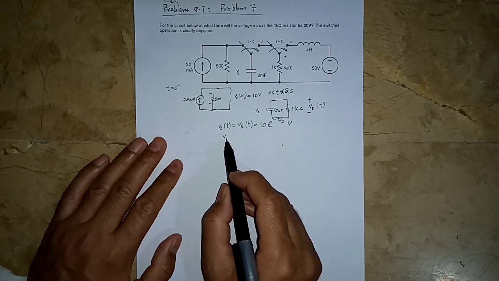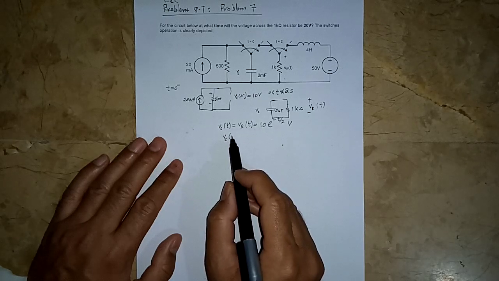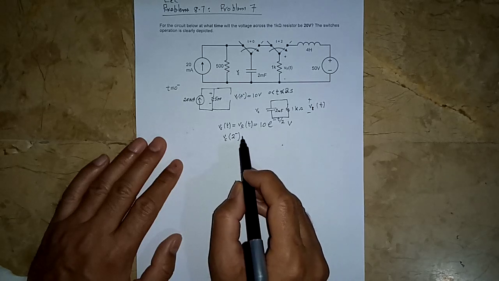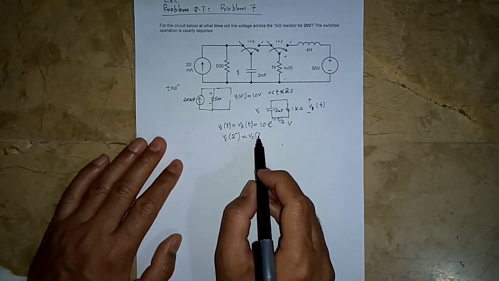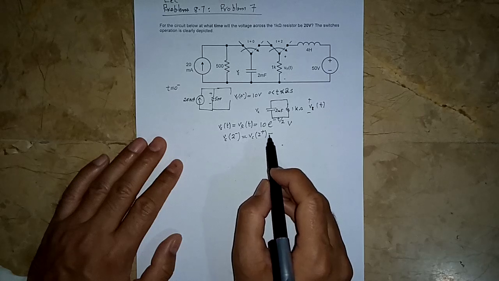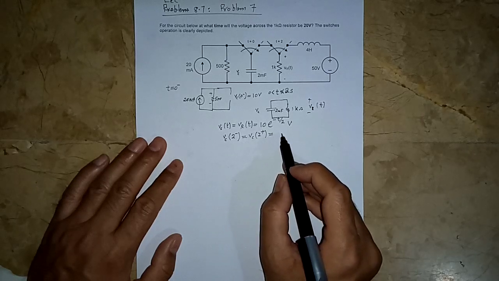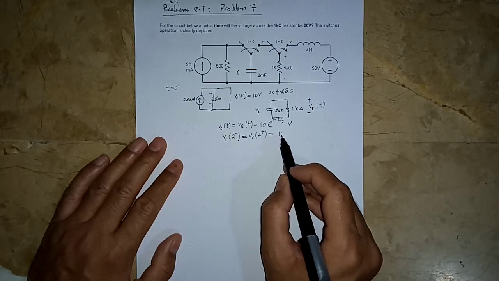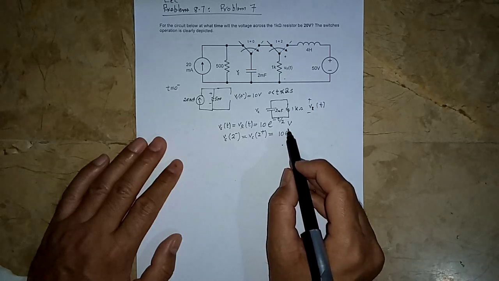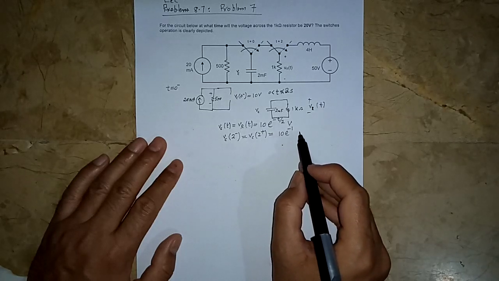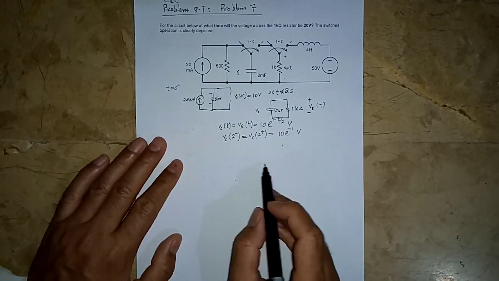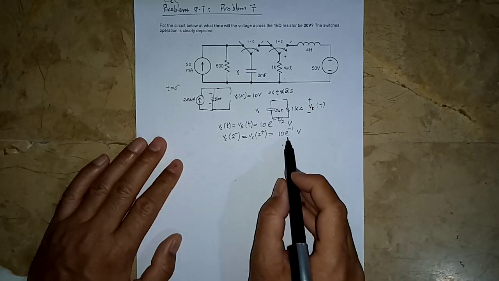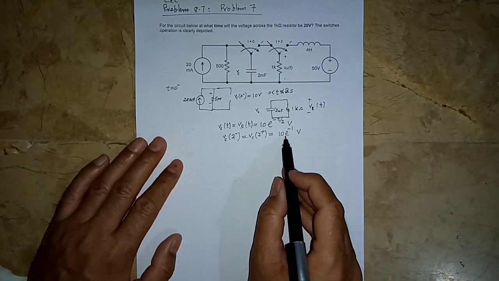So what will be the value of the capacitor voltage at 2 just before that switching occurs, which will obviously be the value after switching occurs, because it's the voltage across a capacitor. The voltage across the resistor may change, but across a capacitor it will not change, and that would be 10 into e raised power minus 1, 2 over 2, whatever that value is. I think it is 0.632, so it will be 6.32.